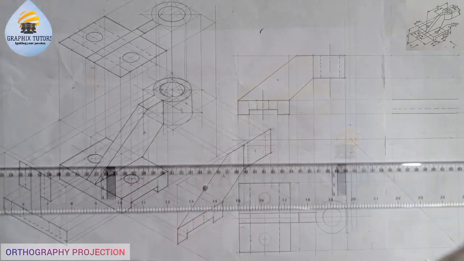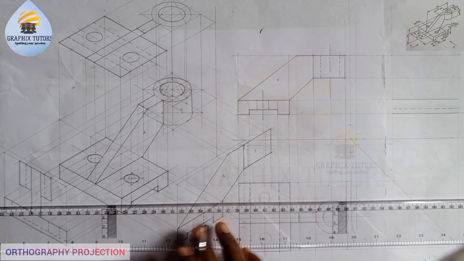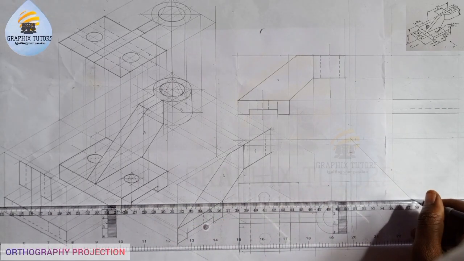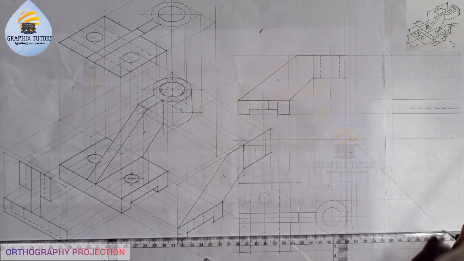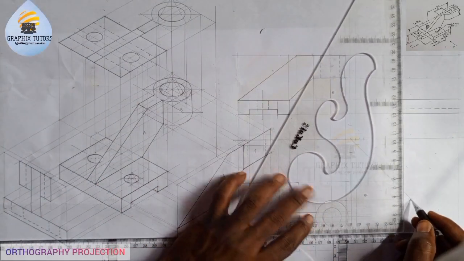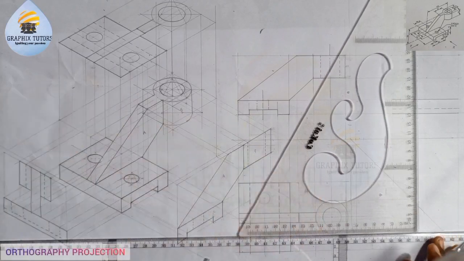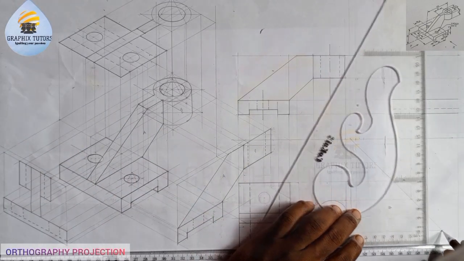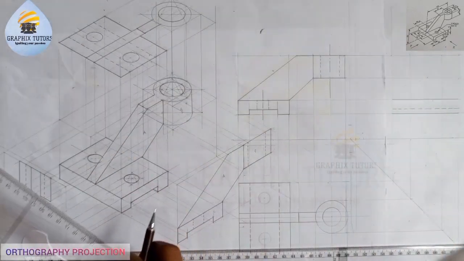Right? And similarly, the center of this is this. Let's draw this out this way, and draw this out this way. Then I'll project them up in here, then from here. Right?